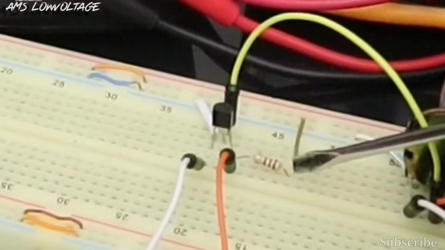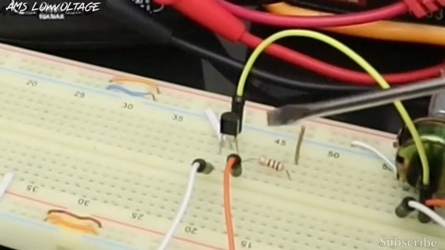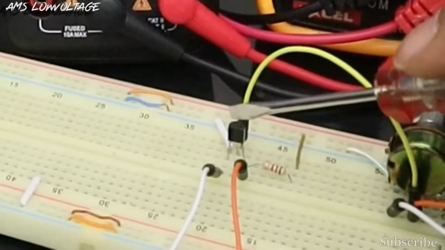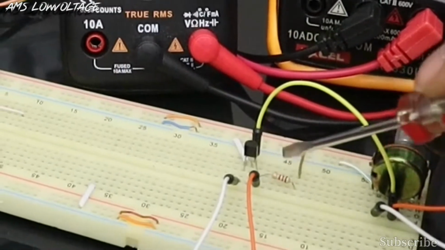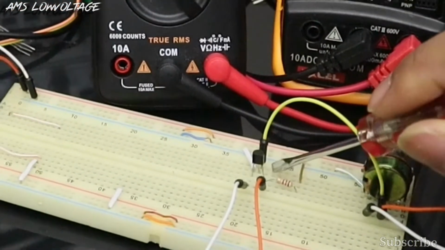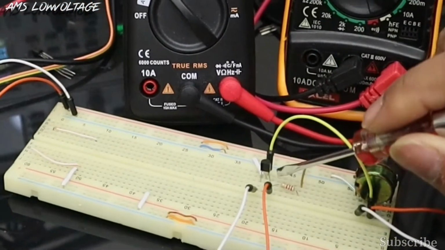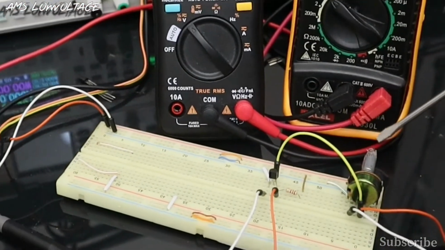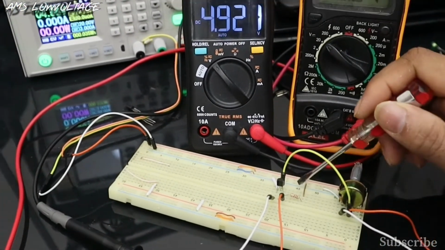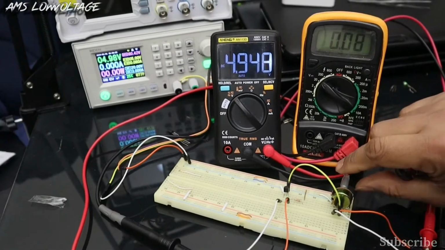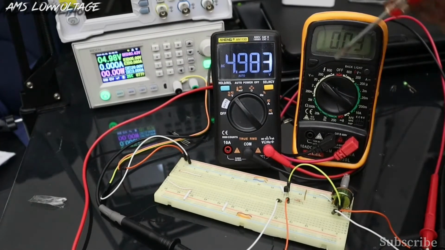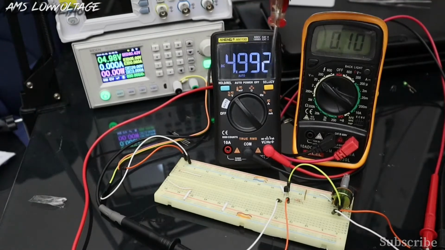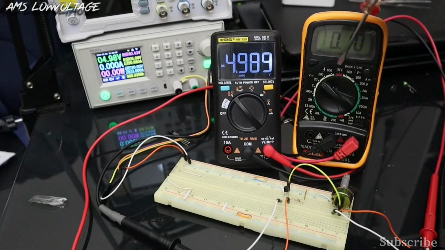This is a 1.2k resistor. I have set up this one for protecting the transistor. It limits the transistor current, so it is not going to get damaged. Okay, so now I'm increasing this base voltage, and then I'm going to see the region of this transistor in this display.